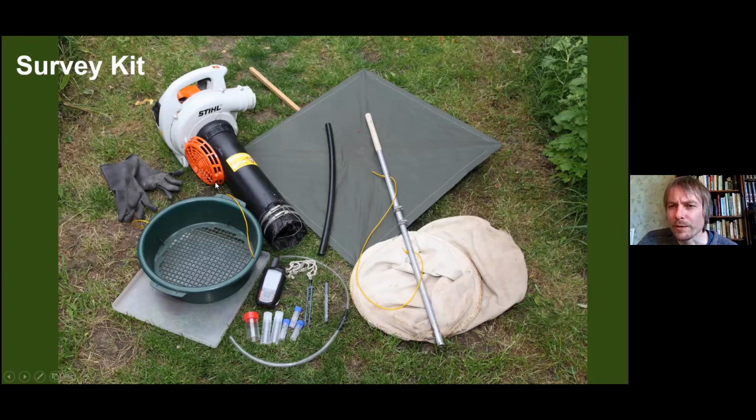So all it is, they're often described as modified leaf blowers. Well, not that modified. If modification just means putting a net in the nozzle and attaching it with some Jubilee clips, that's all you're doing. So that's the inlet nozzle that would take the leaves in. That's the exhaust nozzle. So you don't need the bag that collects the leaves.